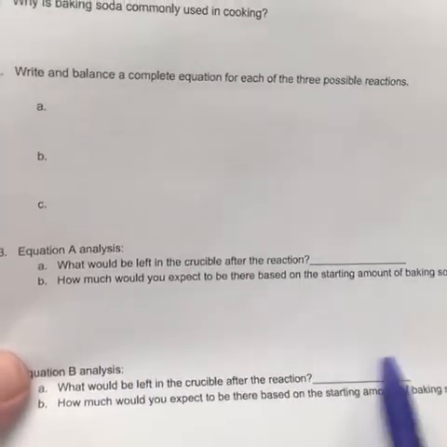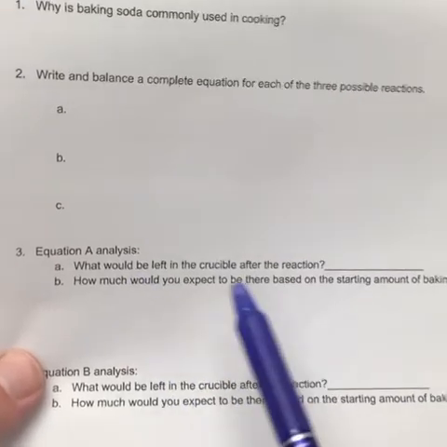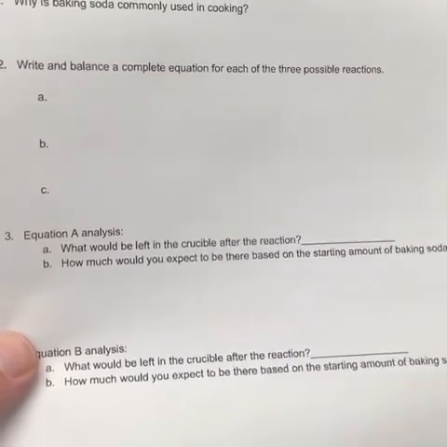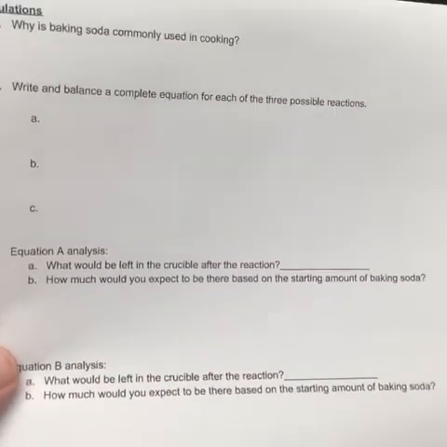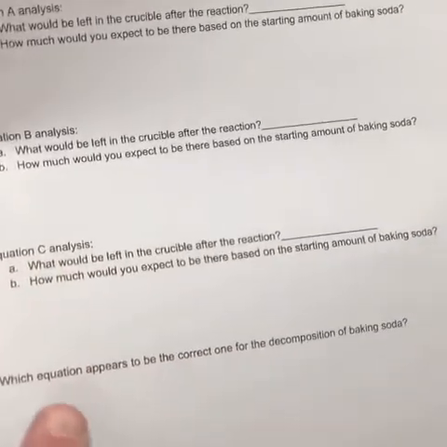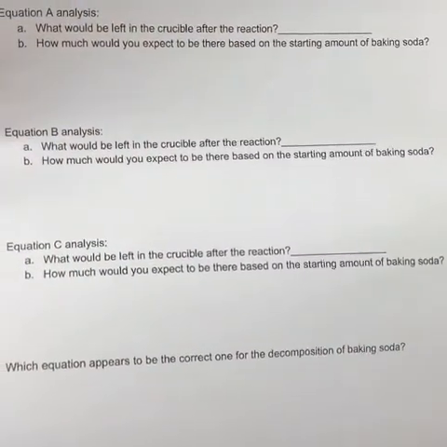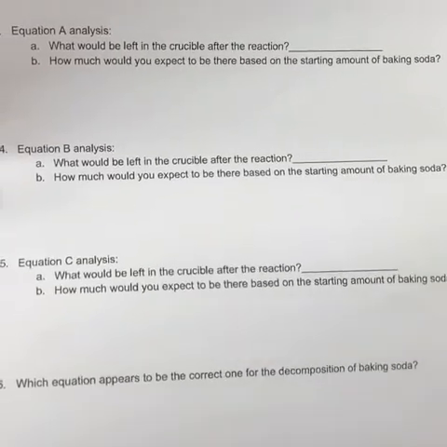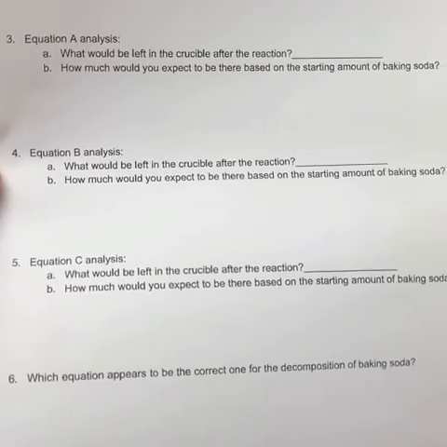This is a theoretical value. So in theory, how much, according to this equation, should we have been able to make? And we can compare that to what we actually made and see if it makes sense. We're going to do this for each one, and then you're going to decide in the last step which one of these works the best with our stoichiometry and what we actually saw happen in the lab. All right, good luck, guys.